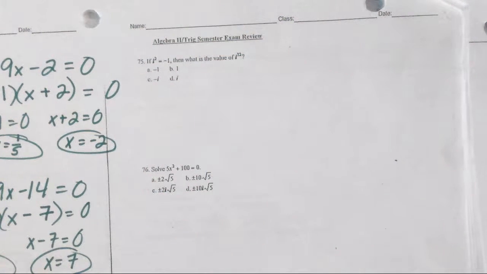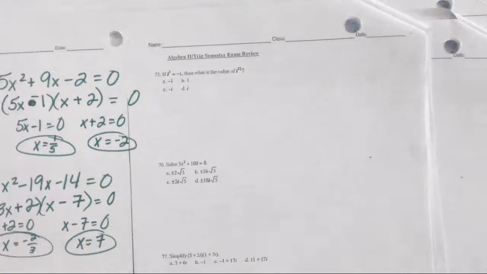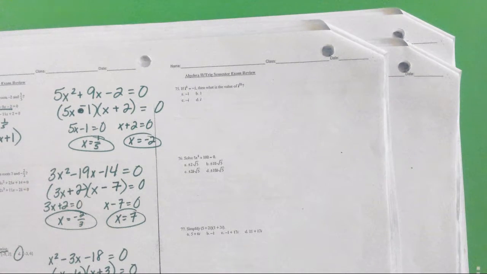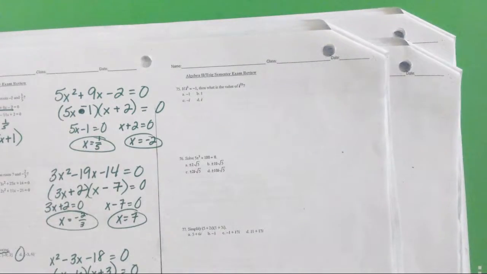On number 75. Before we even start 75, there is some good news to tell you. You can for sure cross off the following problems. Some we've even actually already gone over.